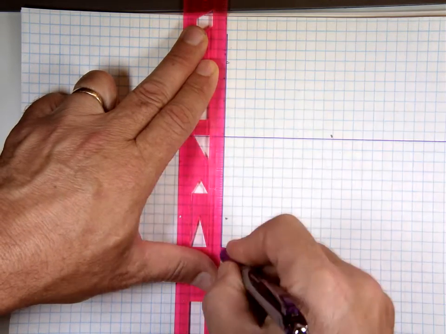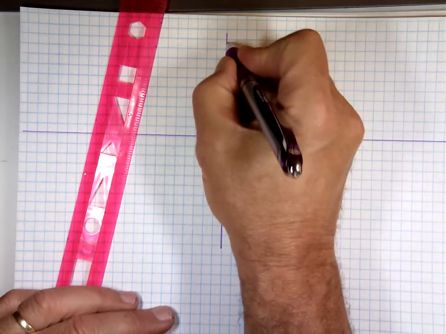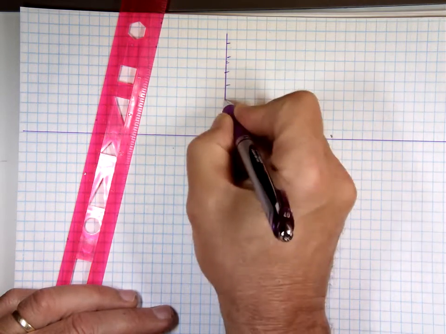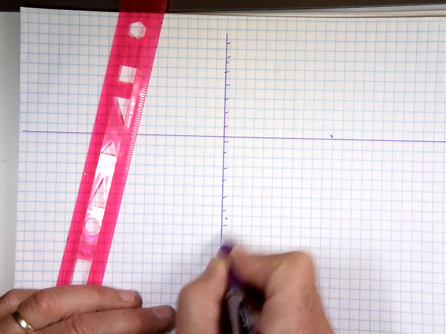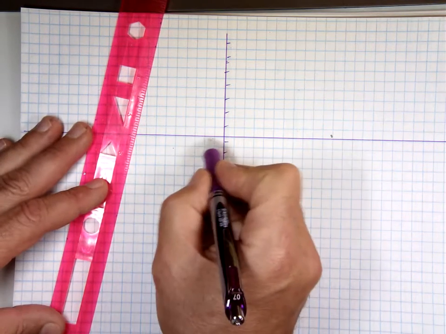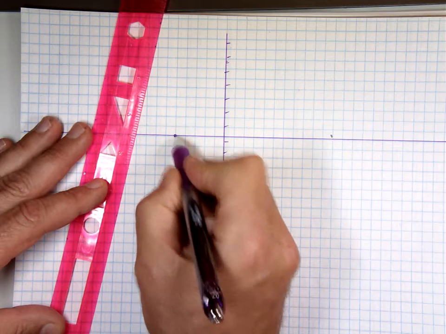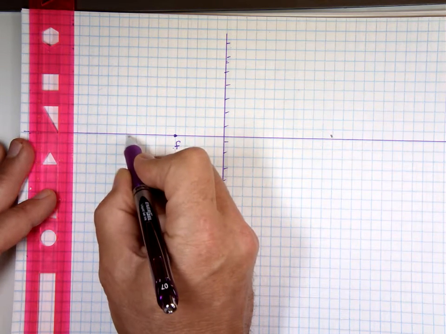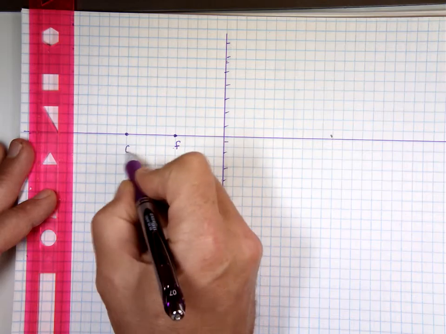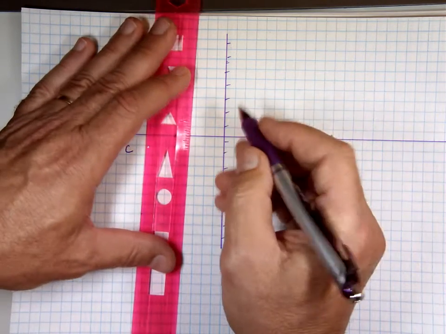This is my mirror. Again, concave mirror. And 1, 2, 3, 4, 5, F. 1, 2, 3, 4, 5, C. Now put the object here. I'm going to make the object a little bit big there.